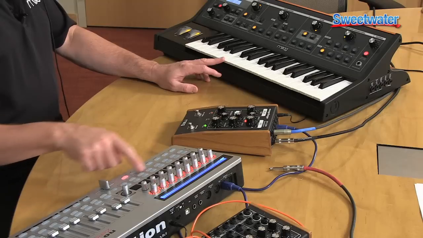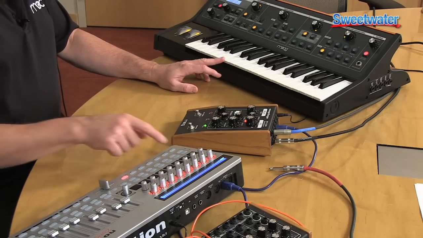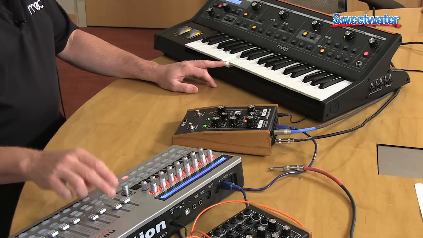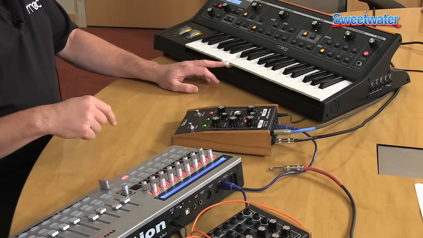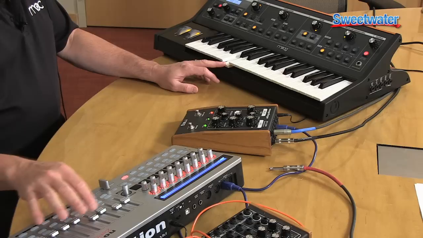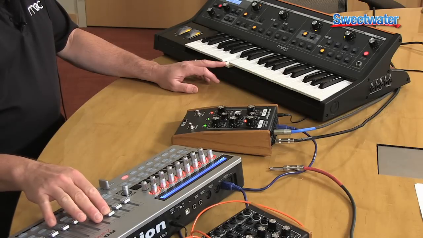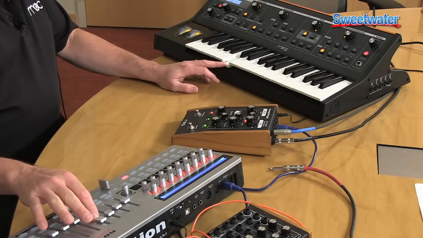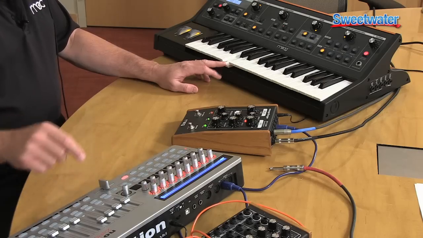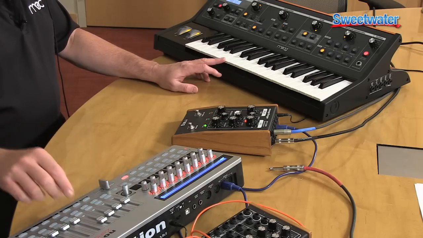And I made these buttons down here be all different shapes. So I have sine wave, triangle, square, I can do ramp and a sample and hold.